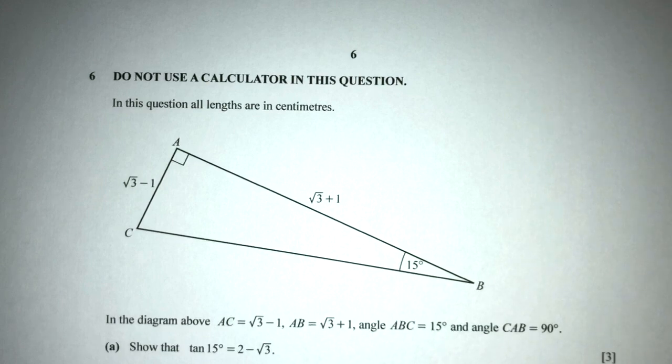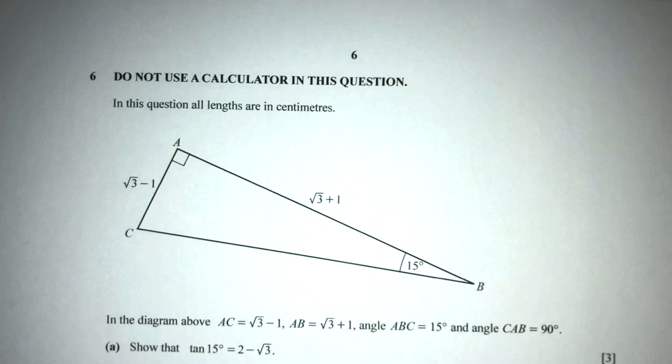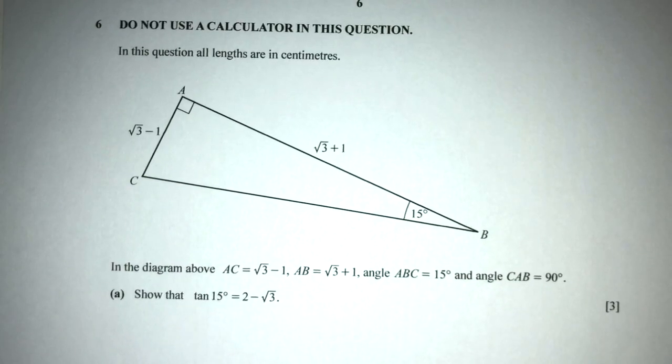If you want to double check your answer with a calculator, guess what? No one is watching you, so you can absolutely use a calculator to check the answers, but obviously you have to show every step to get your full marks. It's not that strict that they are watching you so that you cannot use your calculator. Okay, so now let's move on to the questions.